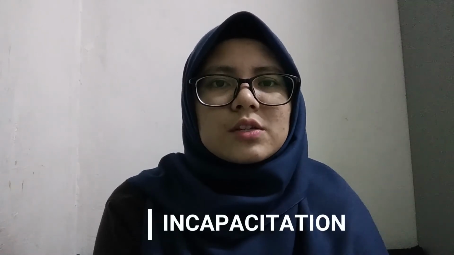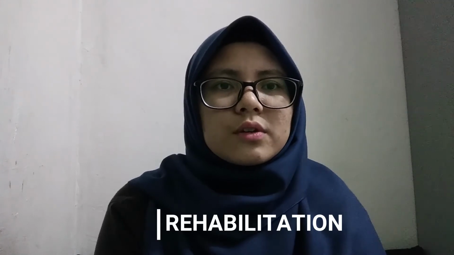So next, incapacitation. Incapacitation prevents future crime by removing the defendant from society. Examples of incapacitation are incarceration, house arrest, or execution pursuant to the death penalty. So next one is rehabilitation. So rehabilitation prevents future crime by altering a defendant's behavior. Examples of rehabilitation include educational and vocational programs, treatment center placement, and counseling.